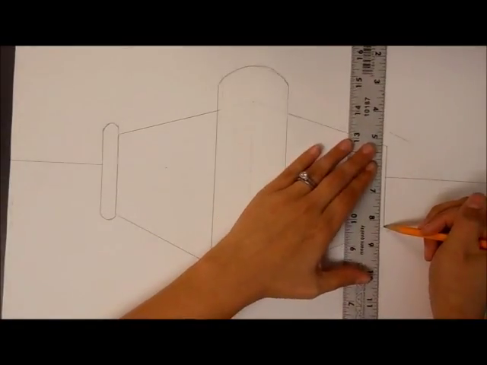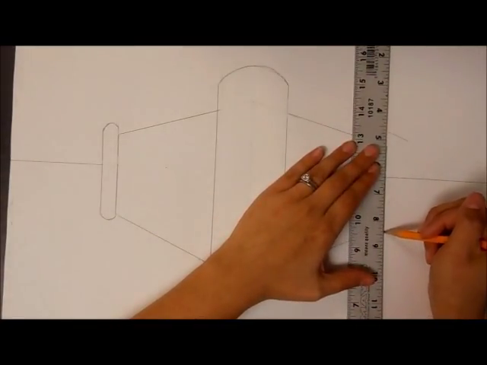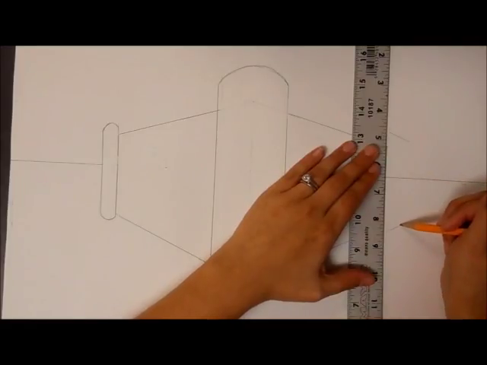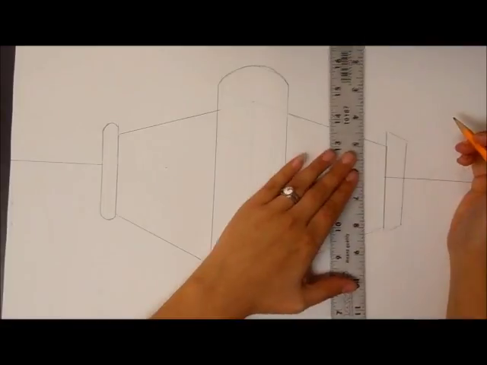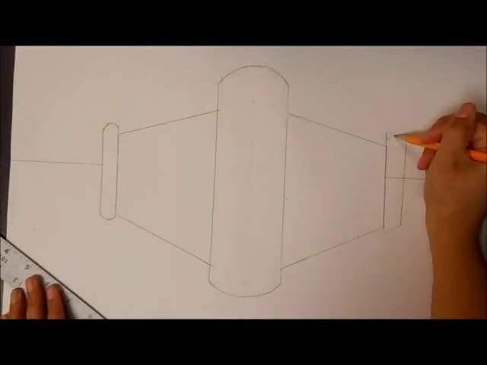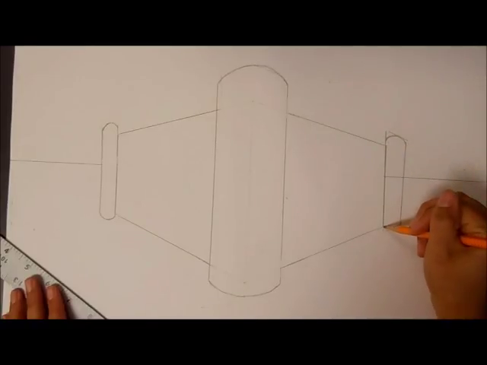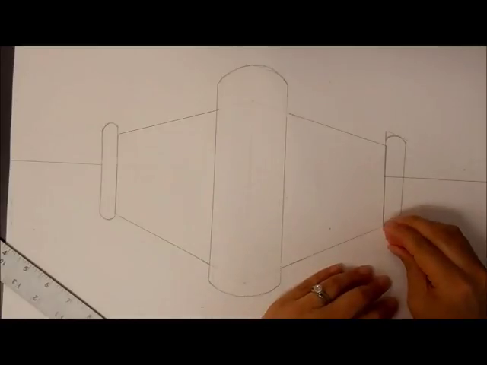Now I'm going to make my 2 lines for the sides of my tower. Try to make it somewhat even with the other one over here. And then I'm going to make a frowny face, a smiley face. Erase any extra.